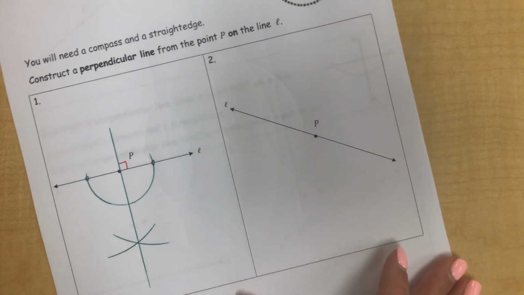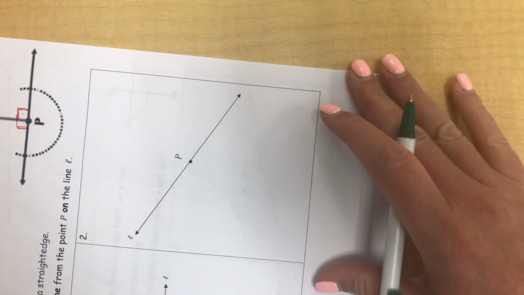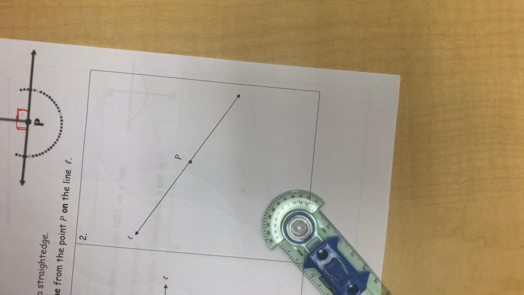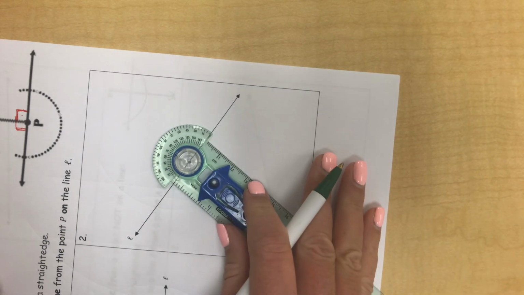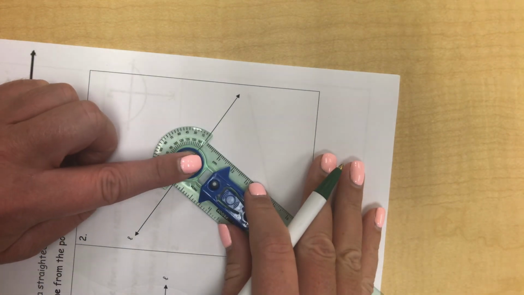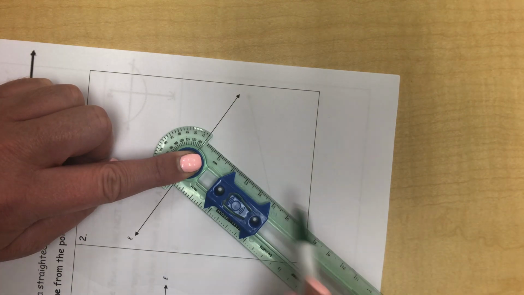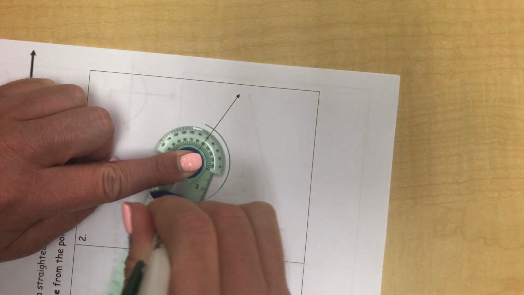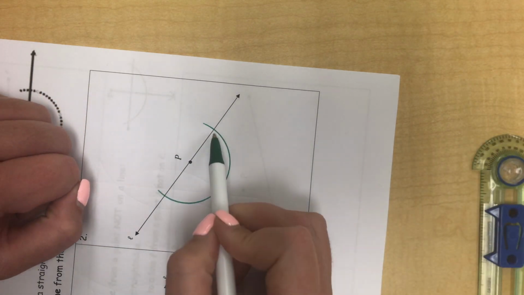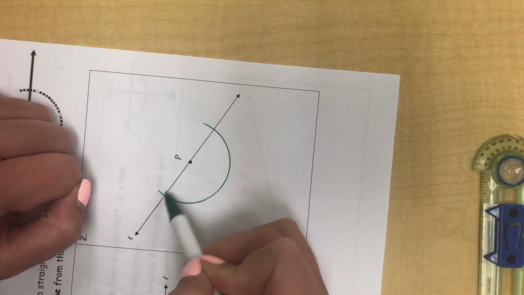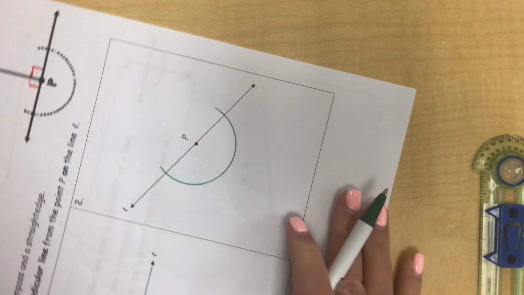I'm going to have to turn my paper for this one because the line is slanted, and that's okay. Turn your paper at home if that's what you need to do. So again, I'm going to take my pointer, line it up with point P so it's right in the middle, and drop it low. I'm going to move my slider far enough down so that when I swing it, I get these 2 points that I'm now creating on either side of the line.